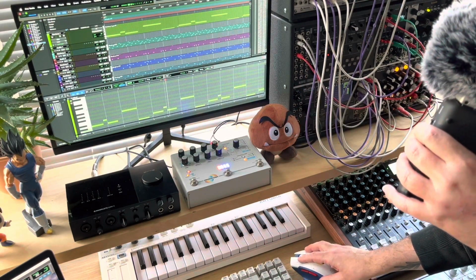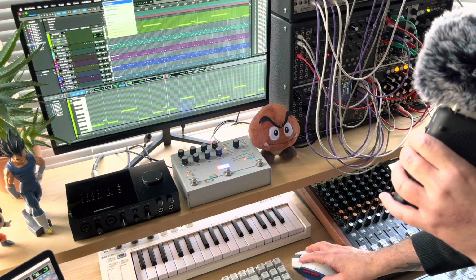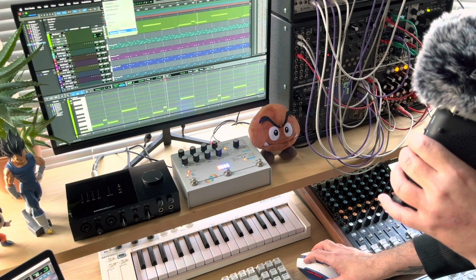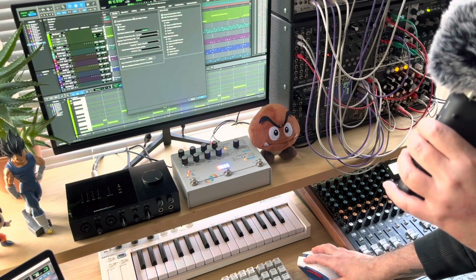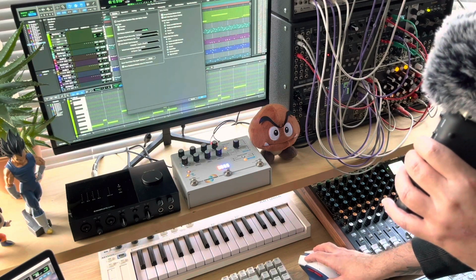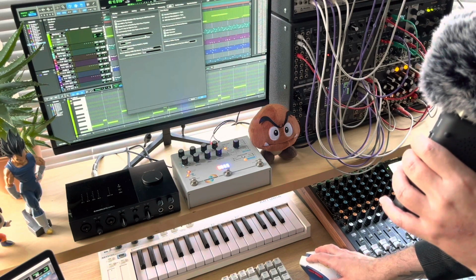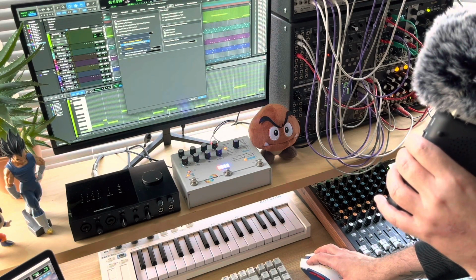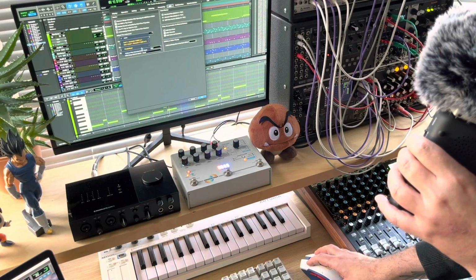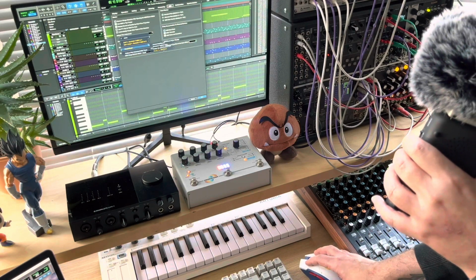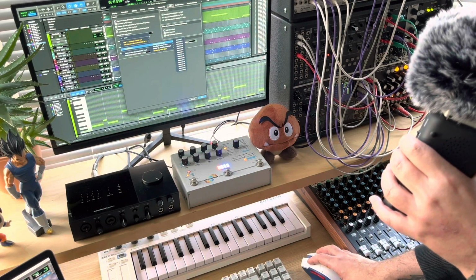You're gonna tell Pro Tools which one of the devices you want to be used to play back MIDI, no?